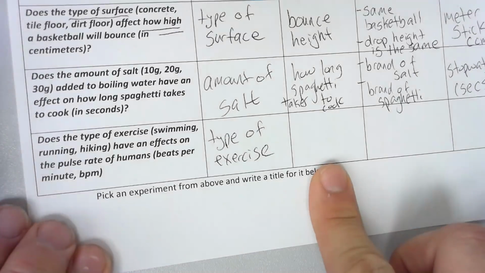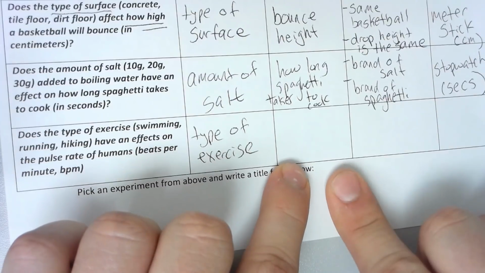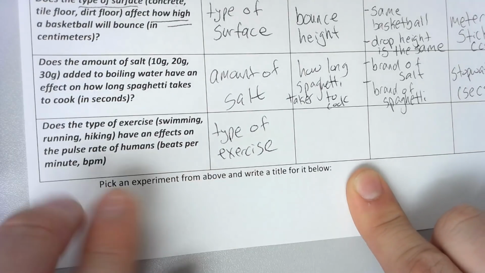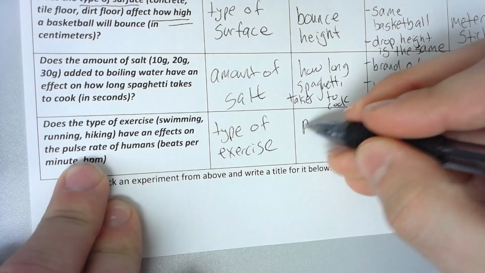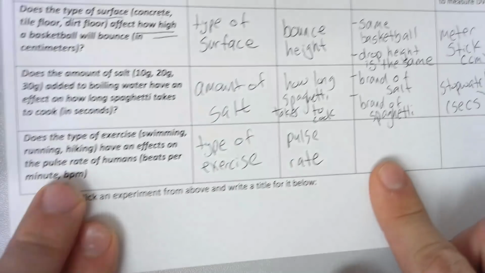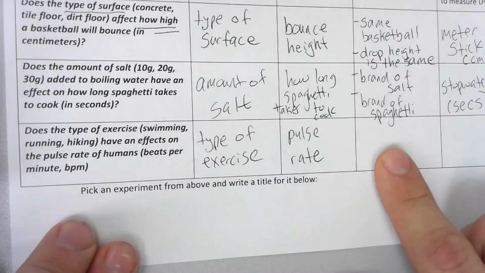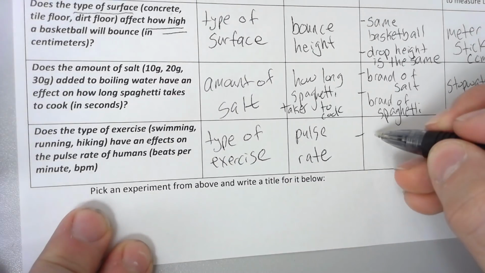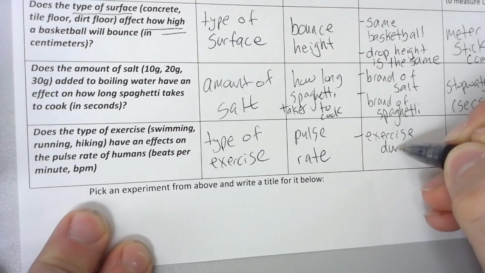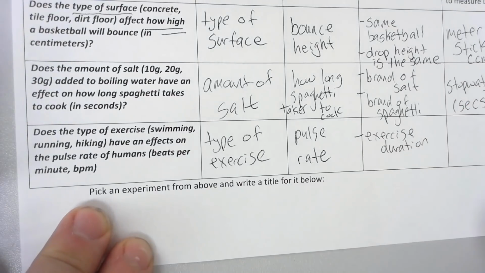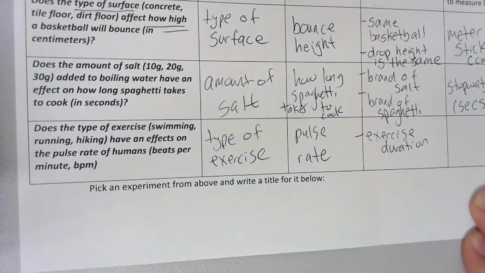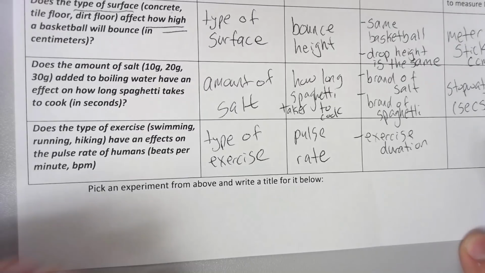And then what is the DV? How are we going to measure the effect of the type of exercise? We're going to measure the pulse rate. Okay, the pulse rate. What are some constants that need to stay the same? We can say things like exercise duration. Would it make sense if you were swimming for 10 minutes and running a half marathon of 13 miles? Obviously, that's a huge difference, right?